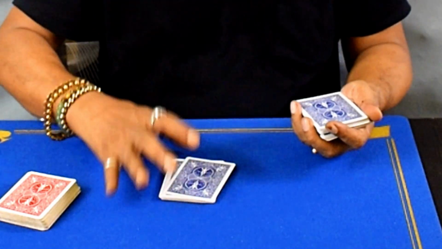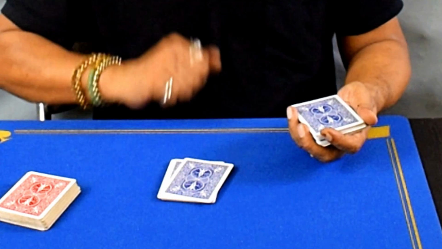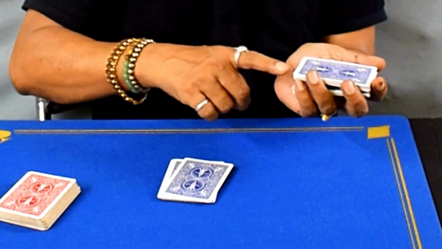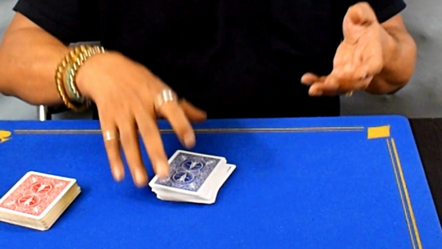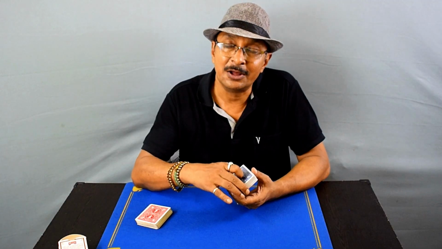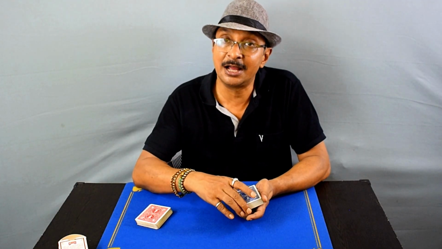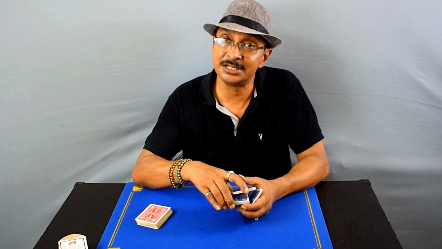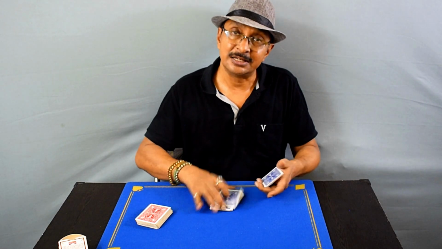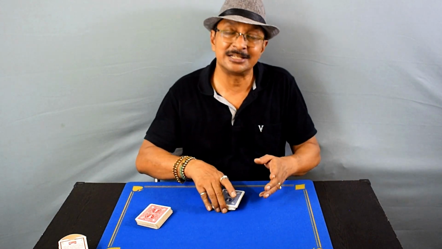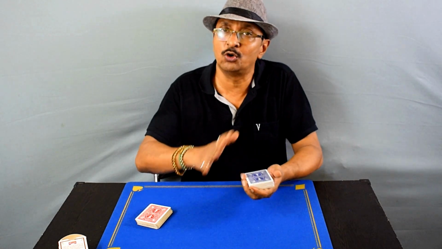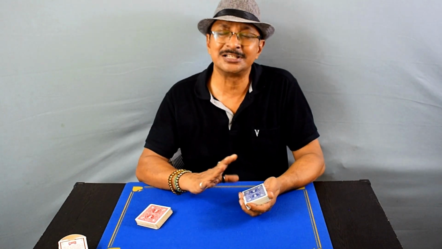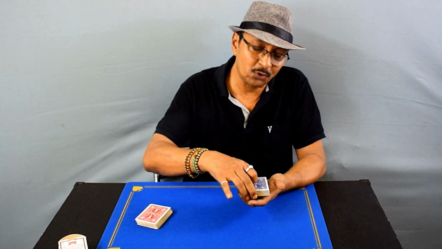And then I place these cards on the table, take all the cards above the break and put them on top, and the remaining cards go on top. Now it looks that I'm mixing up the cards, but in reality I'm doing nothing. The deck is in the exact same order as before. Now you hand this over. Don't overdo this. Doing it once is good enough. You hand this over to the spectator.